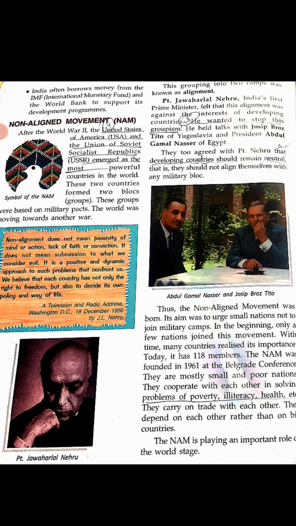Its aim was to urge small nations not to join military camps. In the beginning, only a few nations joined this movement. With time many countries realized its importance. Today it has 118 members. The NAM was founded in 1961 at the Belgrade Conference. They are mostly small and poor nations, so they cooperate with each other in solving the problems of poverty, illiteracy, health, etc. They carry on trade with each other. They depend on each other rather than on big countries. So the NAM is playing an important role on the world stage.